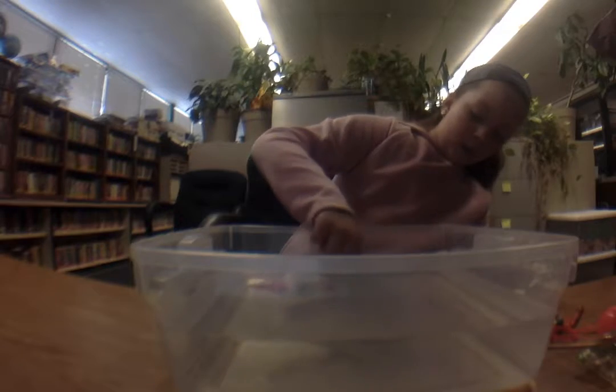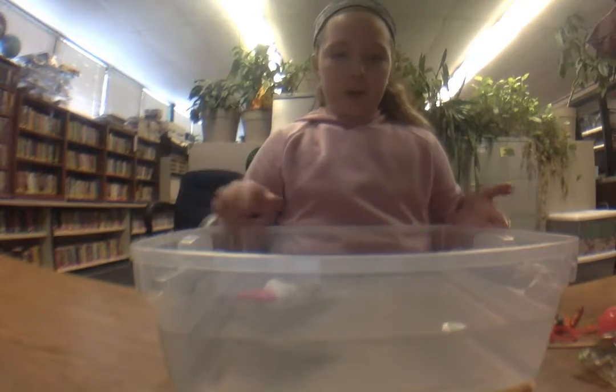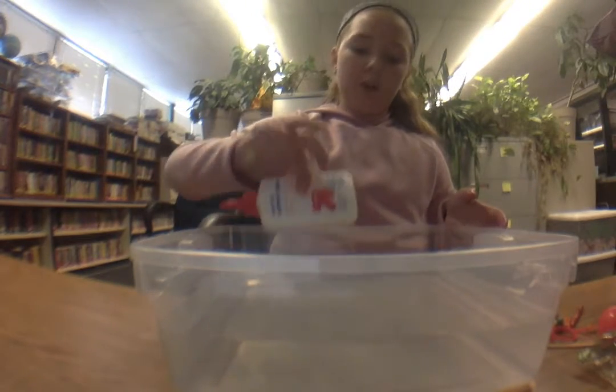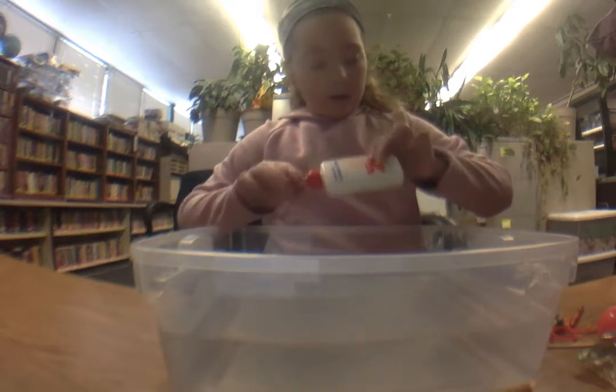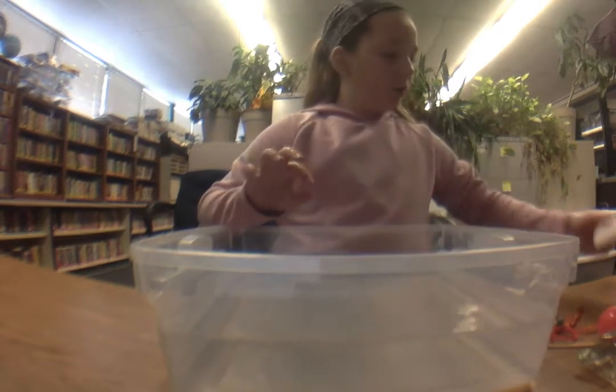The glue bottle floats, actually. I don't think you can see, but it does float. There's a part of it that's touching the bottom, but that's because this is pretty shallow.